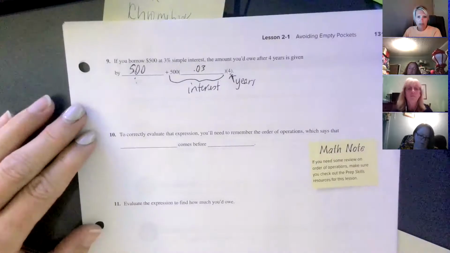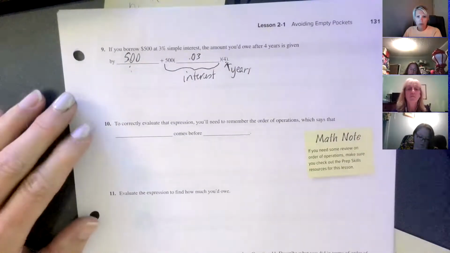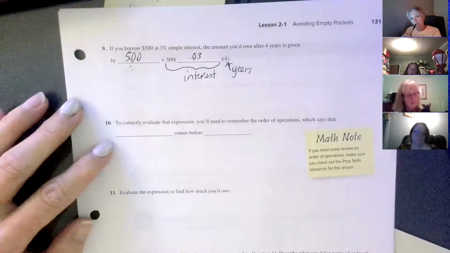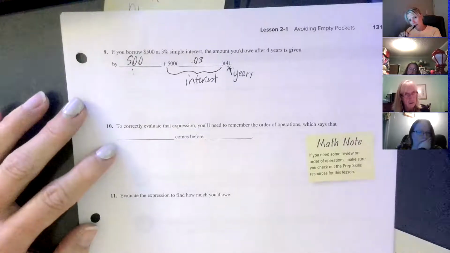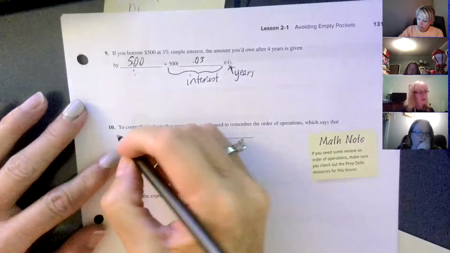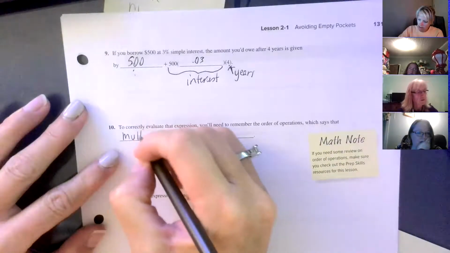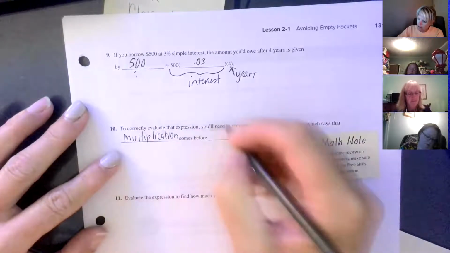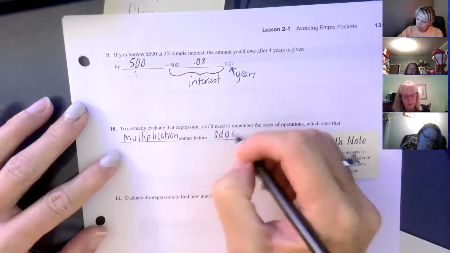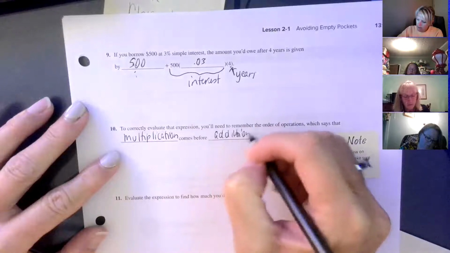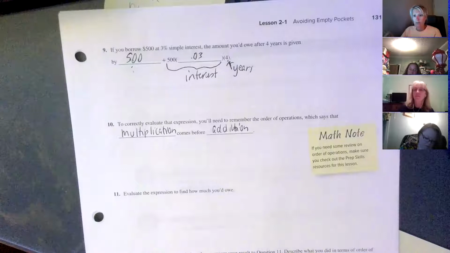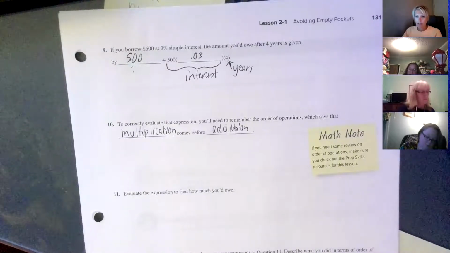Then 10 says to correctly evaluate that expression, you'll need to remember the order of operations, which says that what comes before what? Multiplication comes before addition. So that's why on the previous page we multiplied the 20 years times the 50 first, and then we added that to the original 1,000.